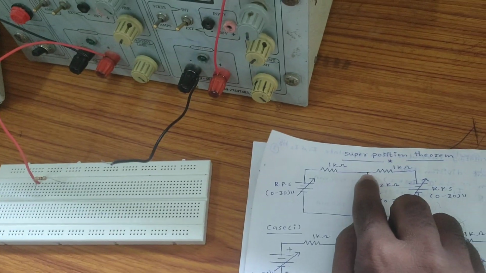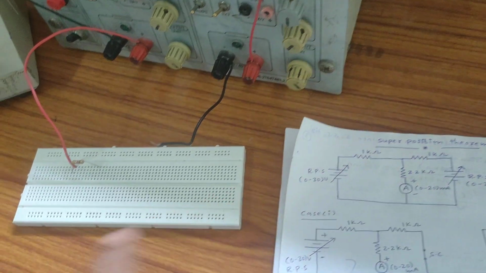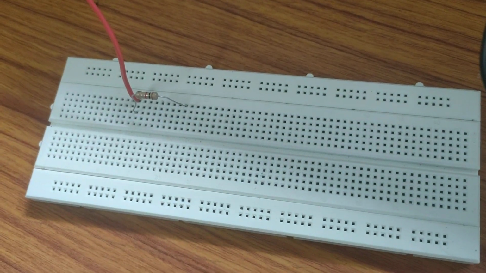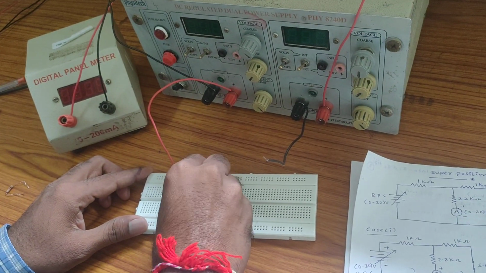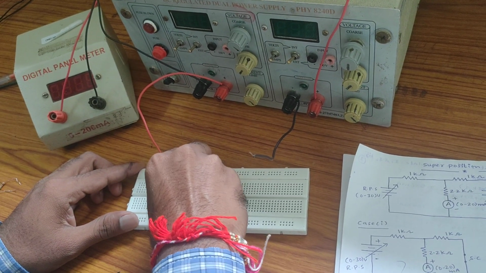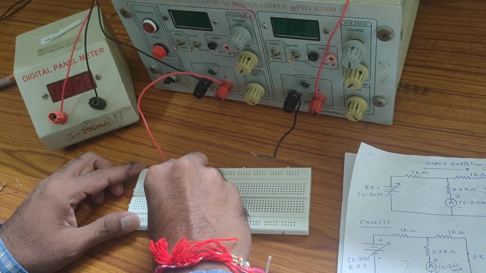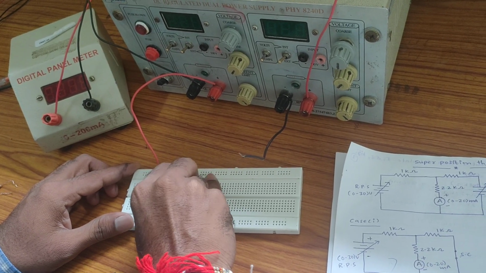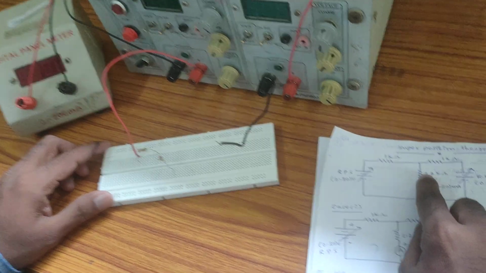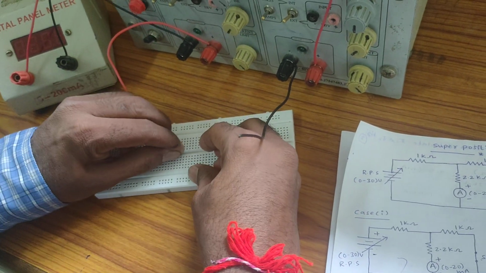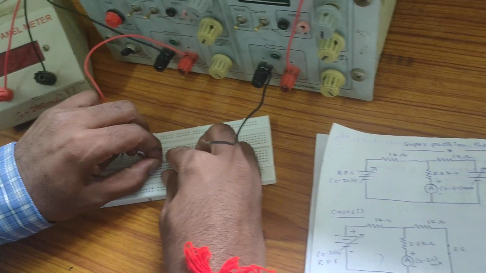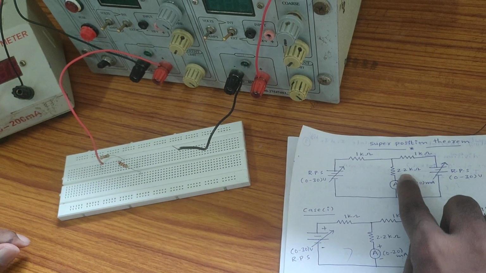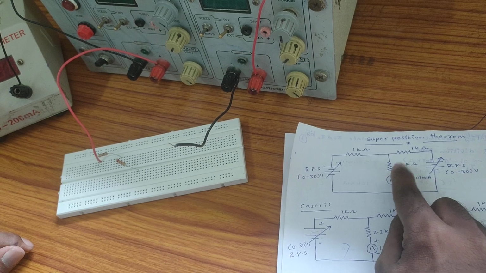Okay, next at this point another 2.2 kilo ohm resistor starting point is connected. Next, this 2.2 kilo ohm resistor ending point is connected at another different point. Next, at this 2.2 kilo ohm resistor ending point, ammeter positive is connected.